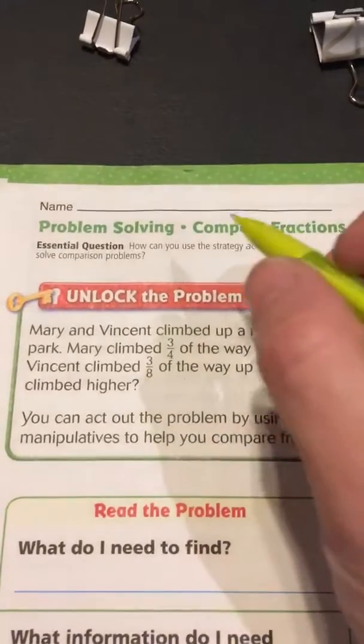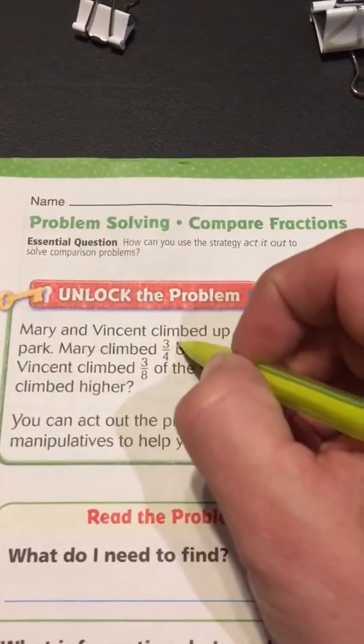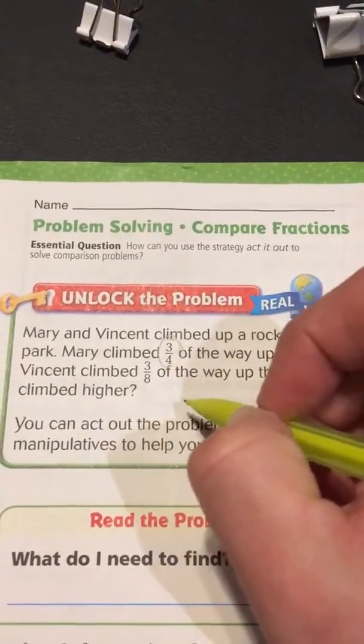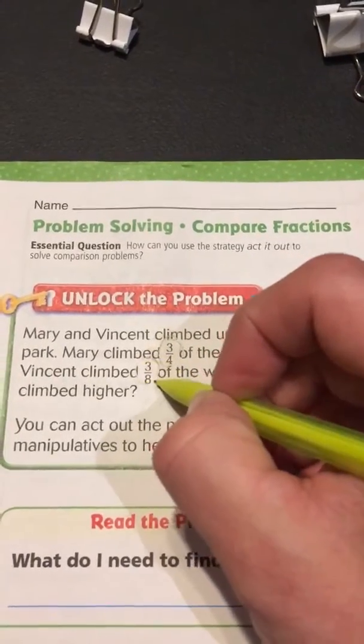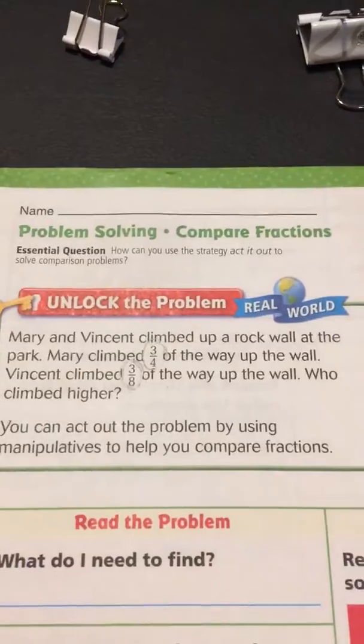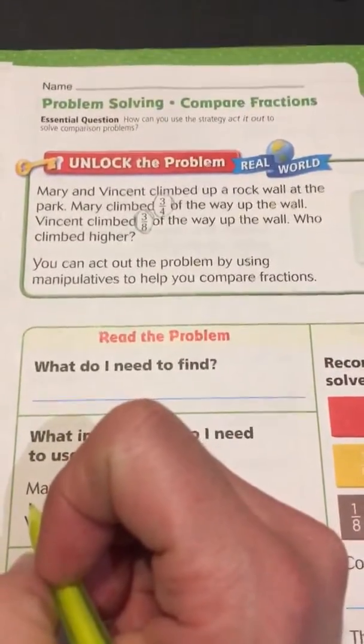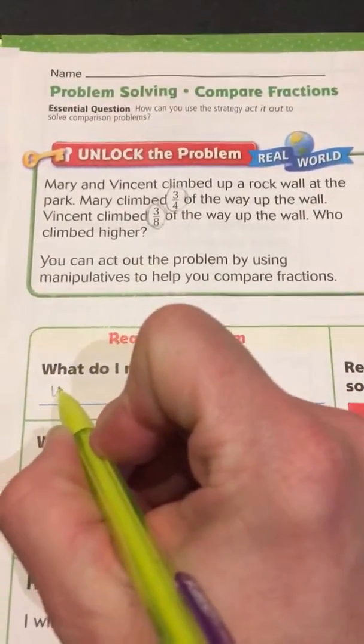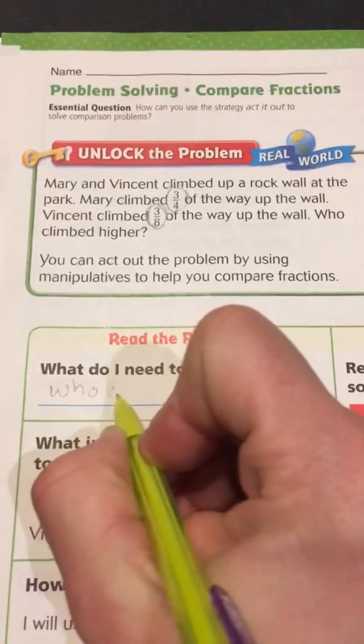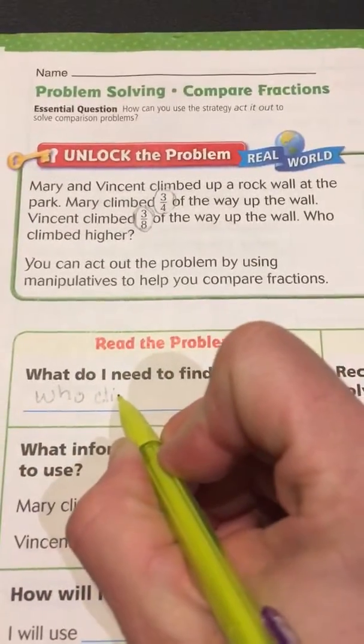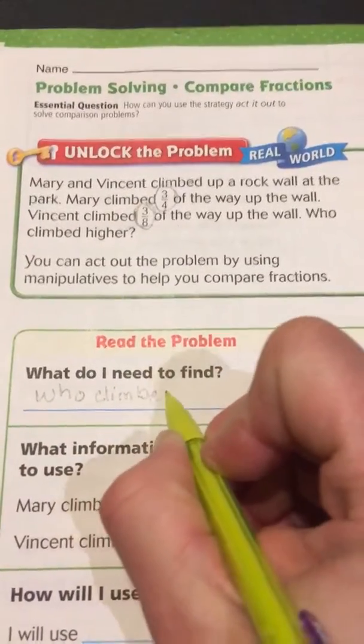So first off, let's take a look. We know that 3/4 is going to be important, so I'm going to circle that. We know 3/8 is going to be important, so I'm going to circle that one. I'm going to look down, and it's a word problem, so we're going to solve it this way. What do I need to find? I need to find who climbed higher. Forgive my writing, it's hard to hold this and write at the same time.